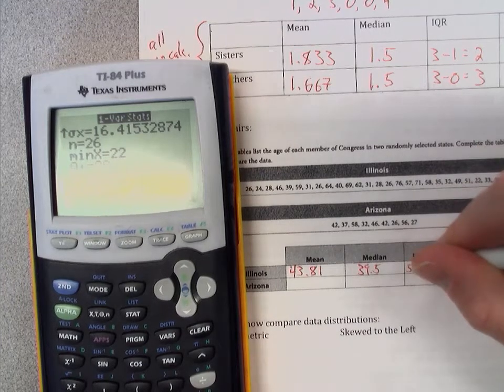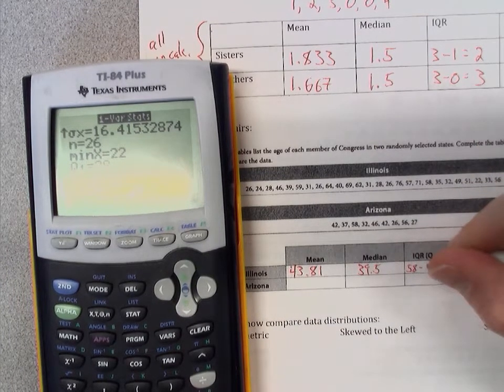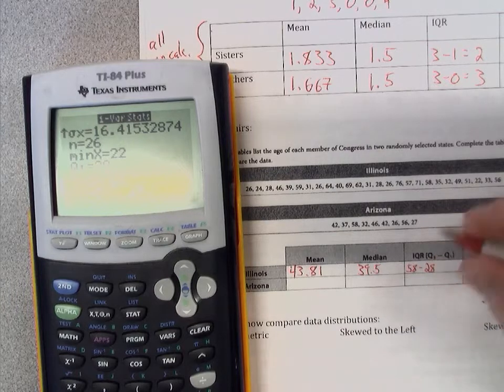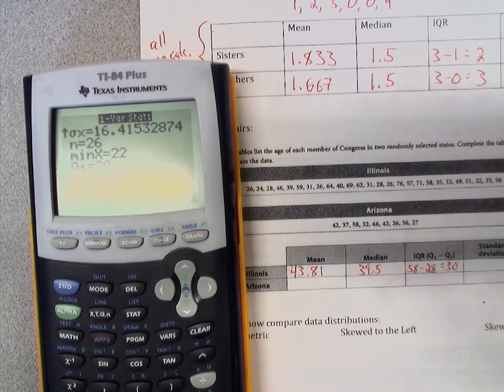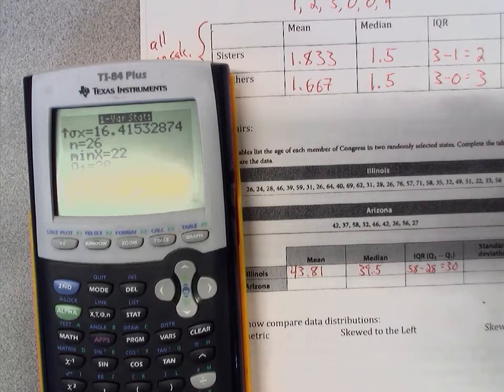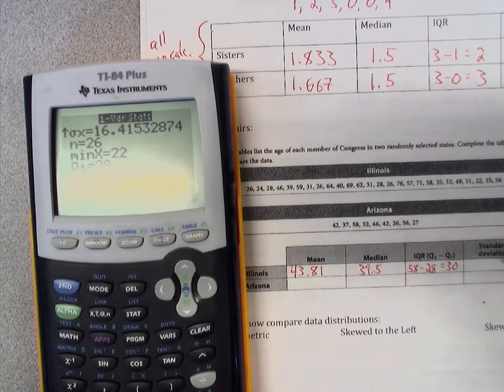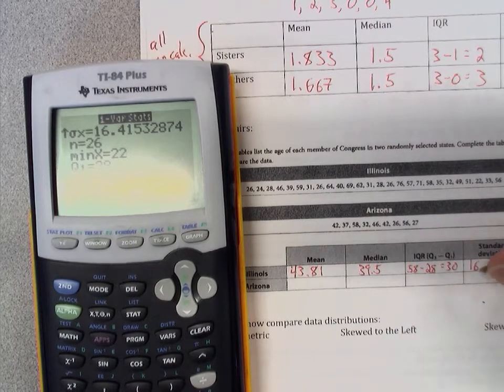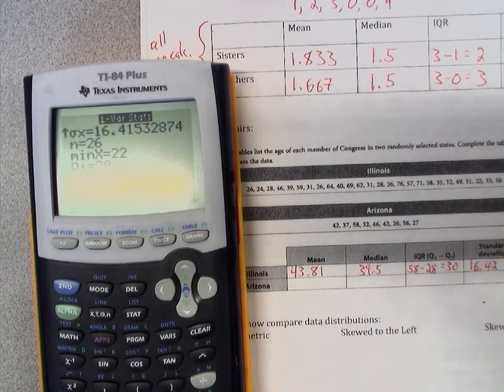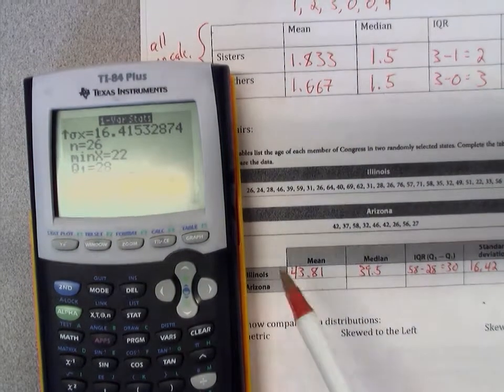And then the IQR again is Q3 minus Q1. So that's going to be the age of 58 minus 28, so the interquartile range is 30, and the standard deviation is about 16.42. So very large standard deviation. So their ages are all over the place.